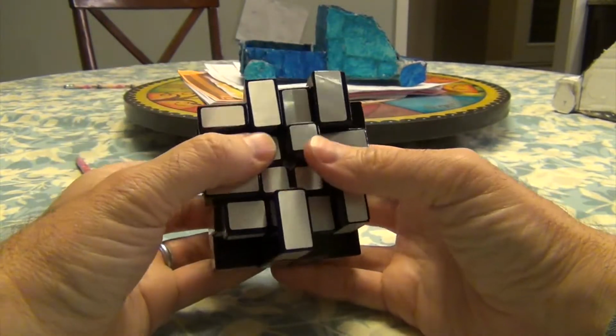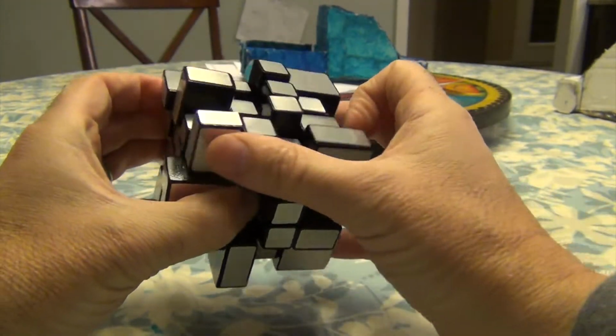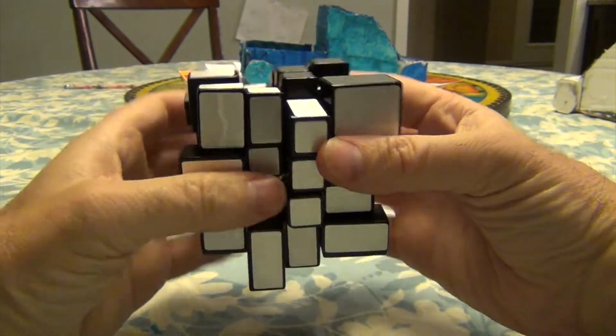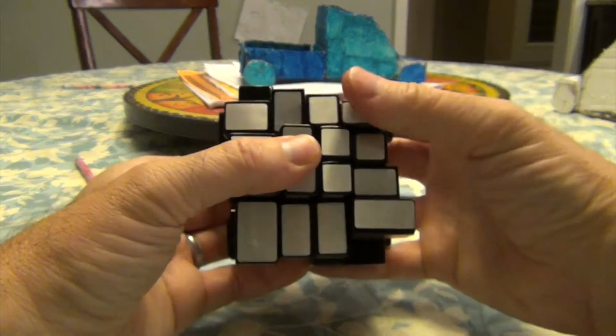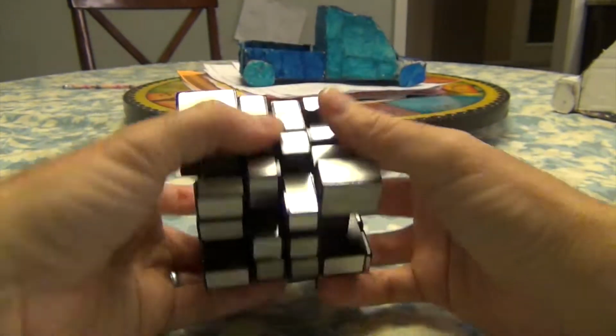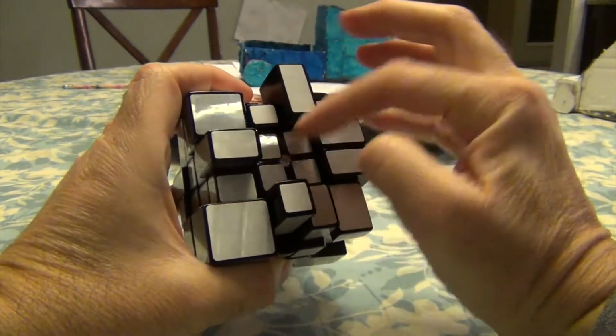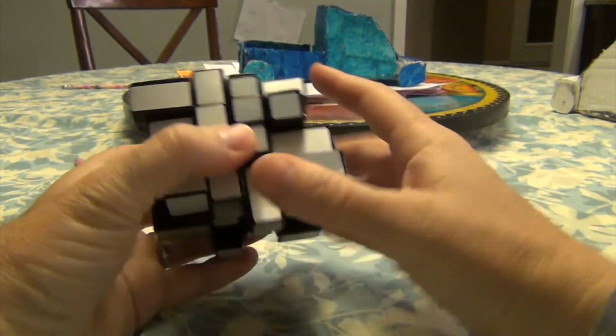So I'm going to take these very large edges and move them in. Turn this in, bump this out of the way, turn it up. I'm going to take these two and turn it in. Okay, and this is automatically solved. Now, I don't know if the proper configuration is here.